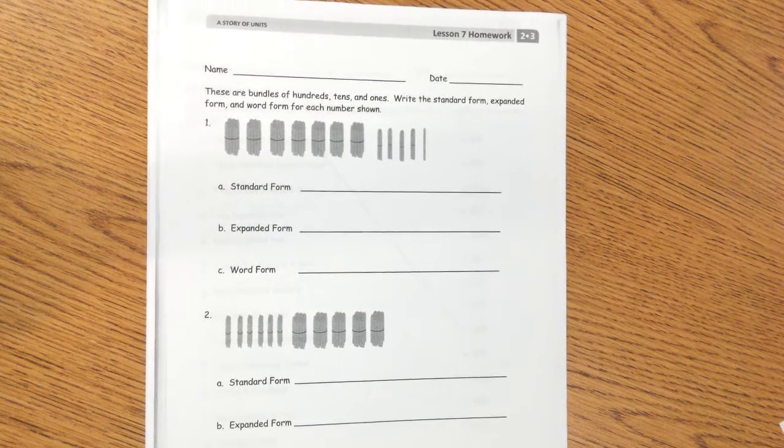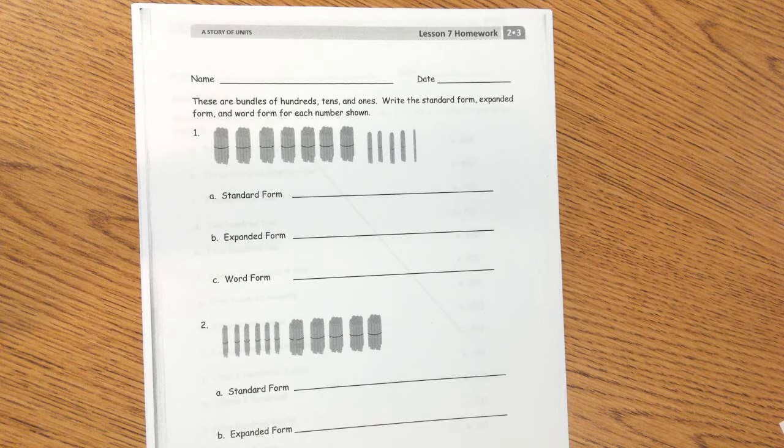I'm hoping you're ready for a little math. We're going to begin lesson number 7 in module number 3 for 2nd grade math. And this starts with a review.